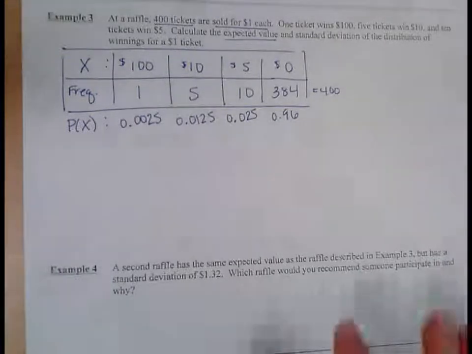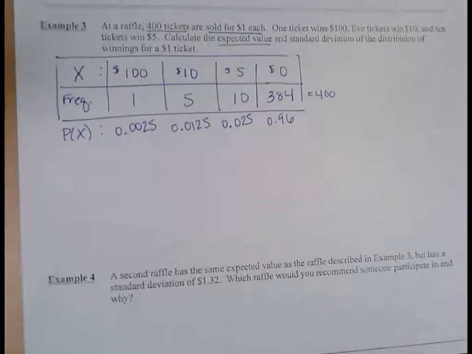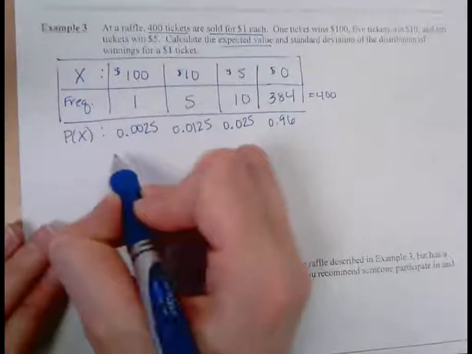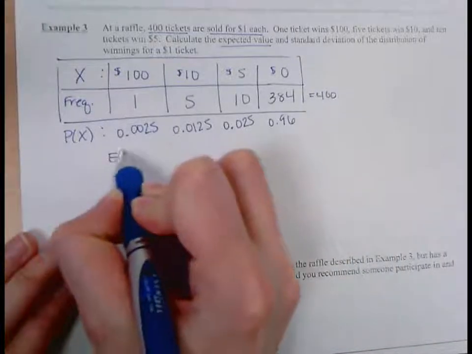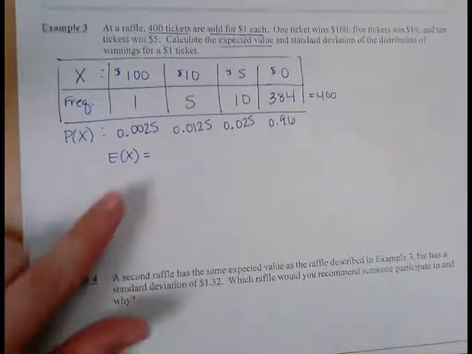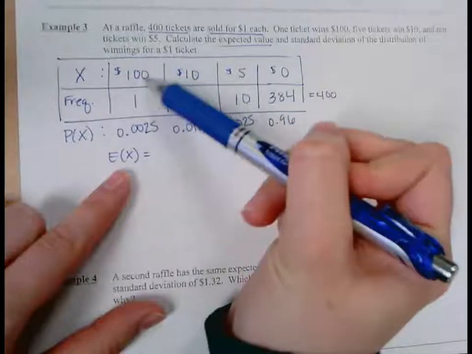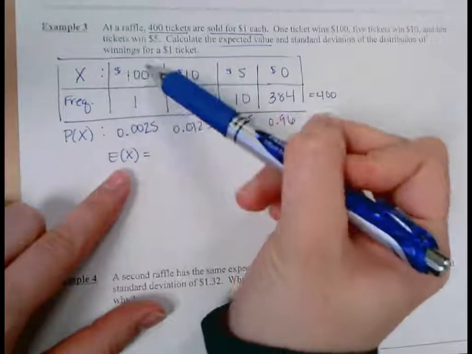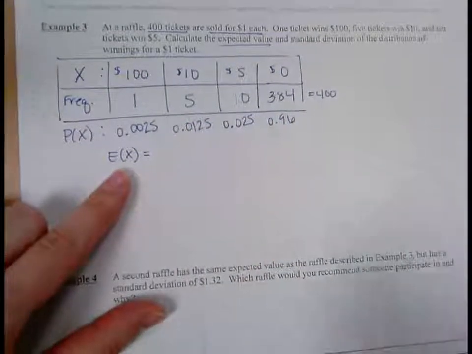with this particular raffle. Okay, but we can calculate, if somebody is entering into this raffle, what could they expect to win monetarily. So we're going to calculate their expected value, just like we did on the front. So take each amount, each value of x, multiply by its probability.